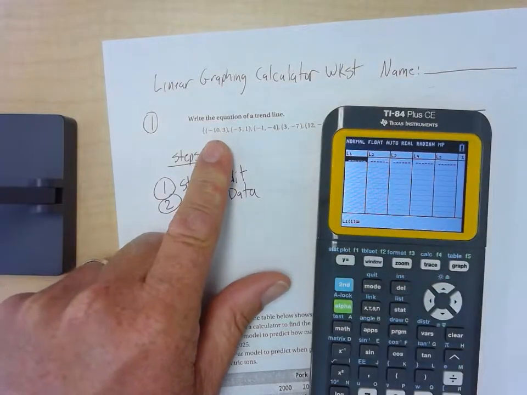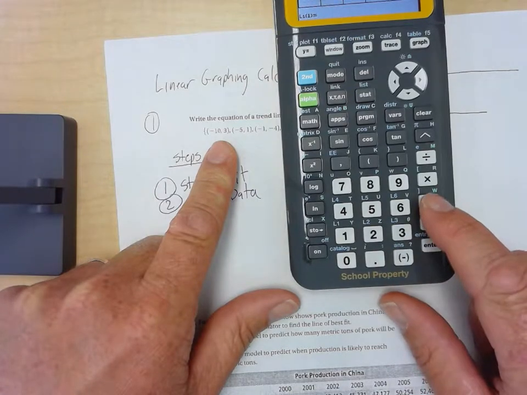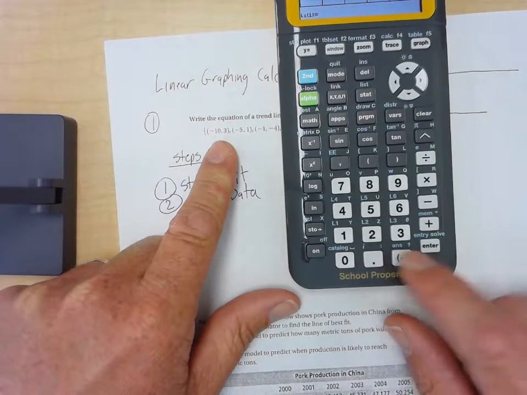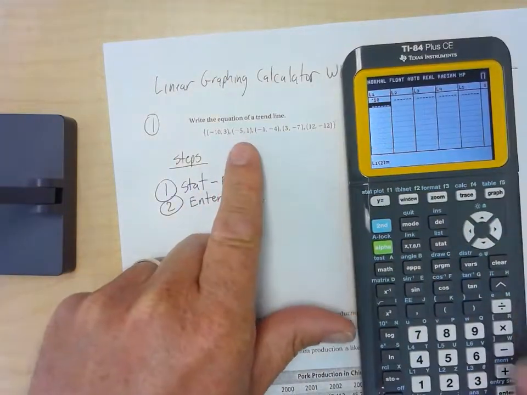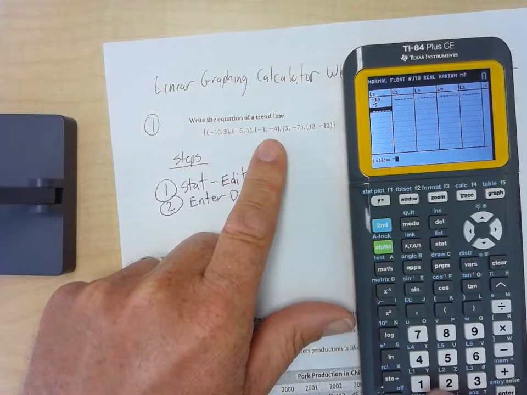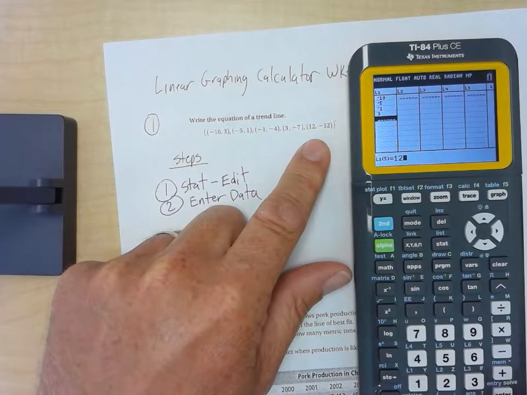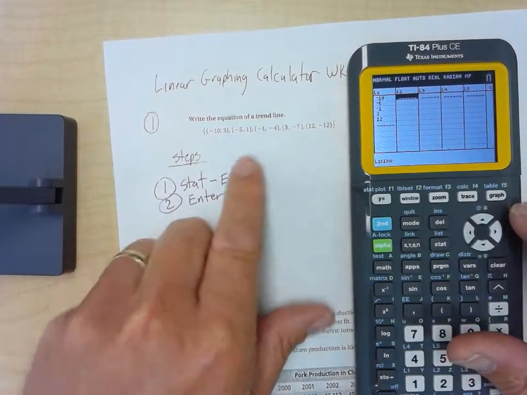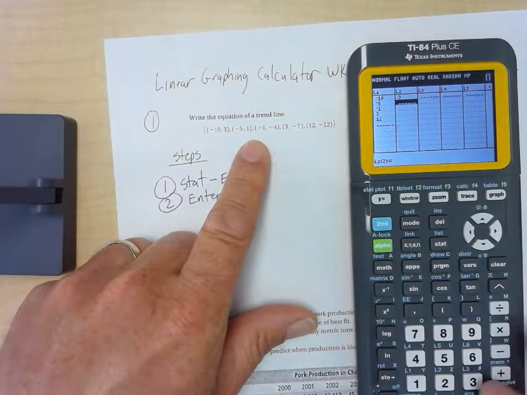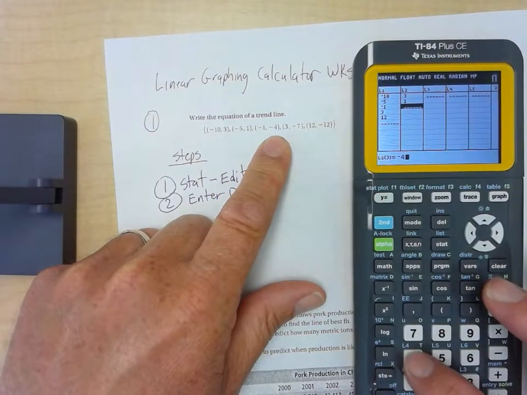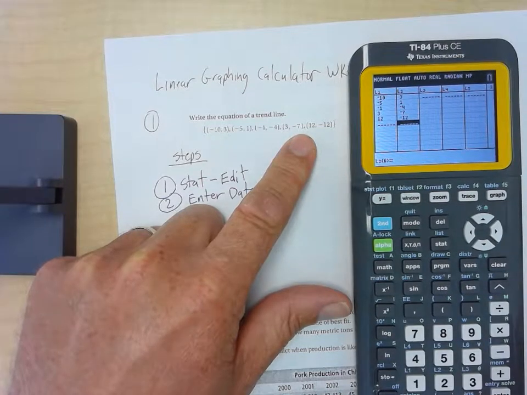So I'm going to go ahead and start typing those in. All the X's first, and hit enter. Make sure when you do negative, you use the negative key, not the minus, because it'll error. So we're going to use this negative key right here. So negative 10, enter. The next X value, just going across, is negative 5, enter. Negative 1, enter. 3, enter. 12, enter. I'm going to go to the top and then enter in all of the Y values. 3, enter. 1, enter. Negative 4, enter. Negative 7, enter. Negative 12, enter.